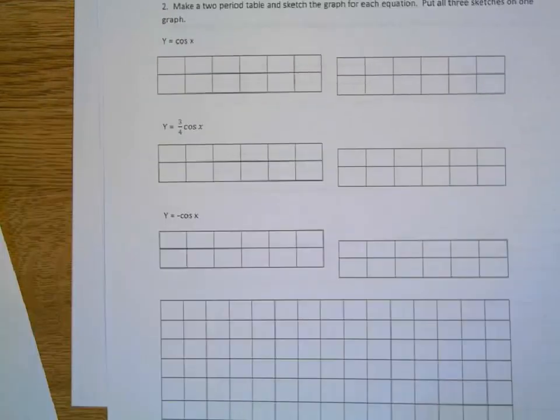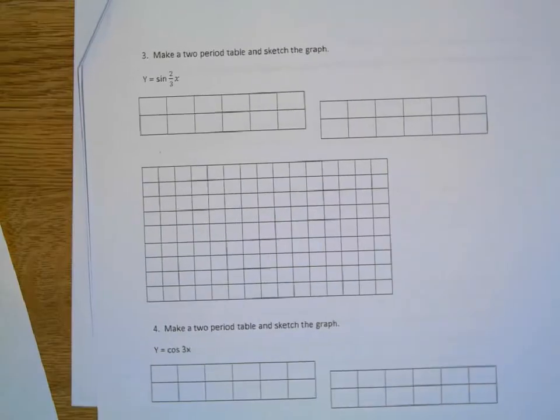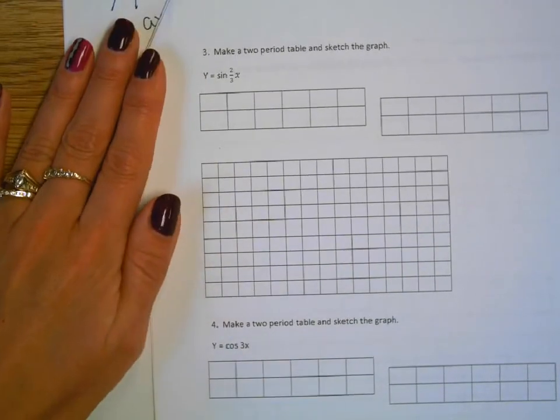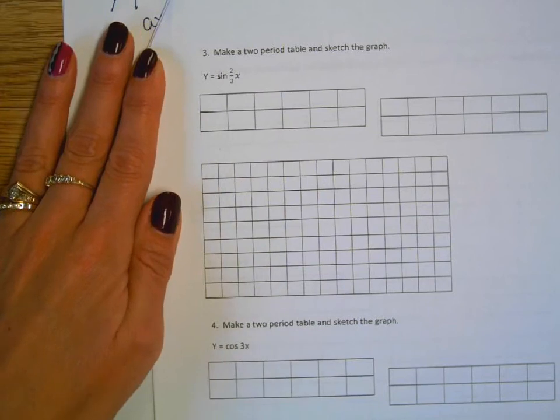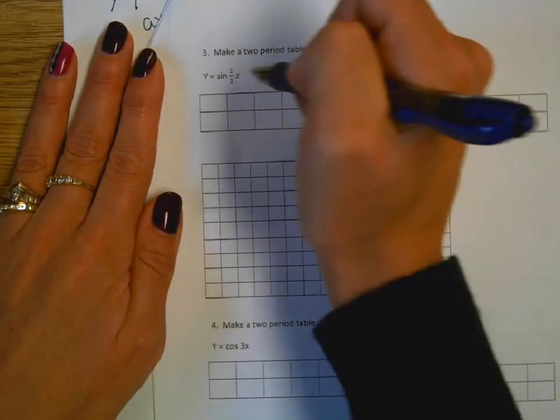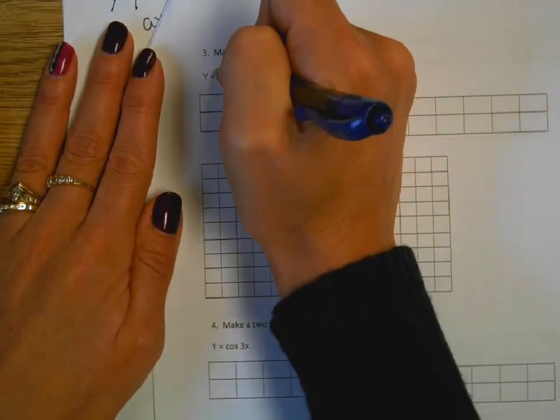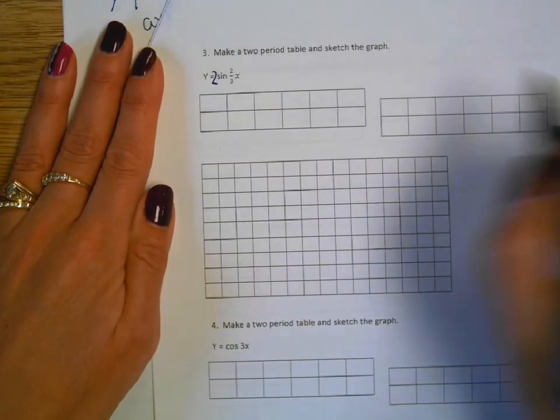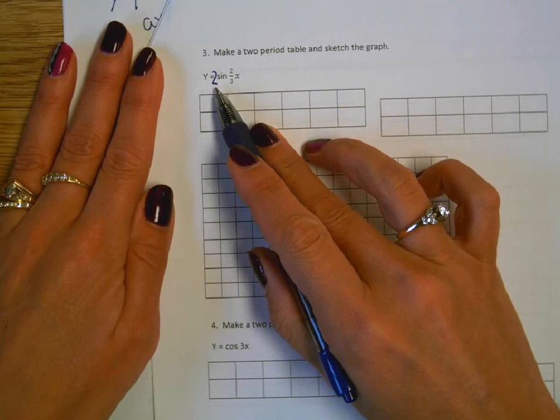We're going to leave 2 alone. Okay, number 3, we're going to put an amplitude in front here. Let's go with 2 sine 2/3 x.